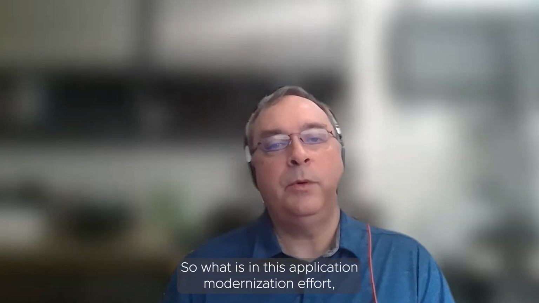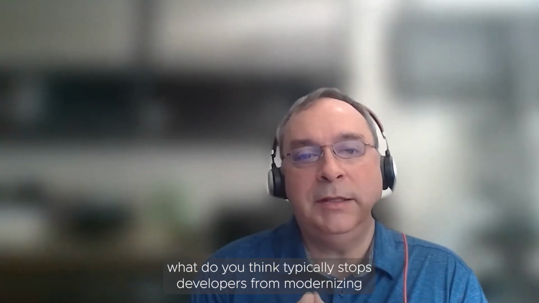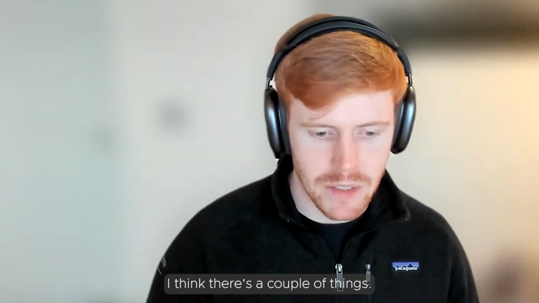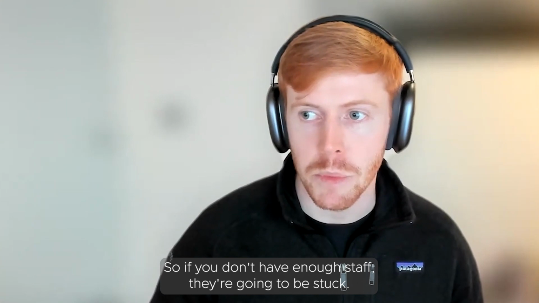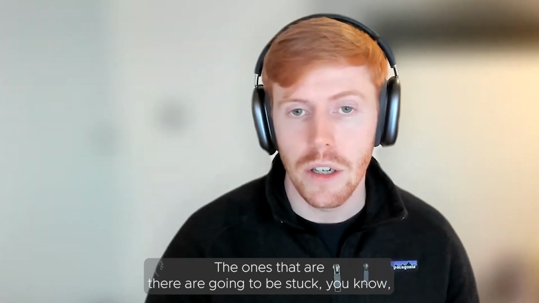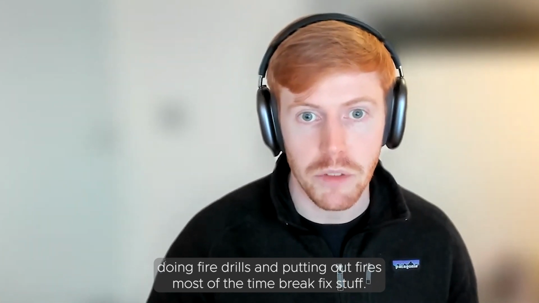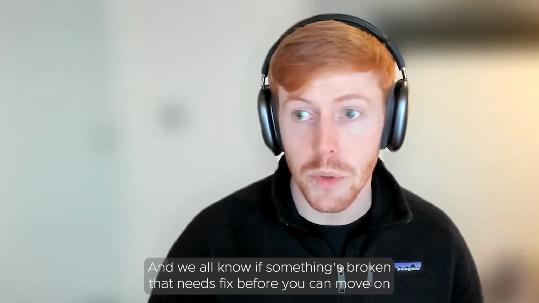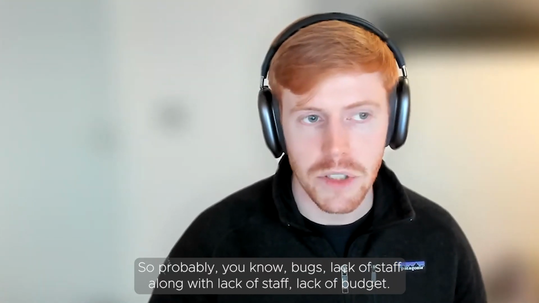Mm-hmm. So in this application modernization effort, what do you think typically stops developers from modernizing, or prevents them or slows them down? I think there's a couple of things. Staffing is usually one, right? If you don't have enough staff, the ones that are there are going to be stuck doing fire drills and putting out fires most of the time, break-fix stuff. And they won't have the cycles to do feature work. And we all know if something's broken, it needs to be fixed before you can move on to improving something. So probably bugs, lack of staff.